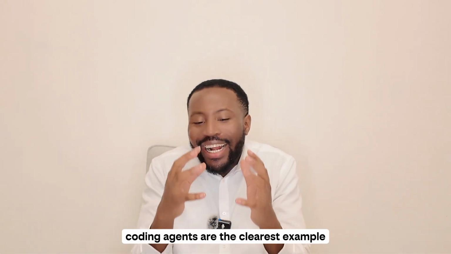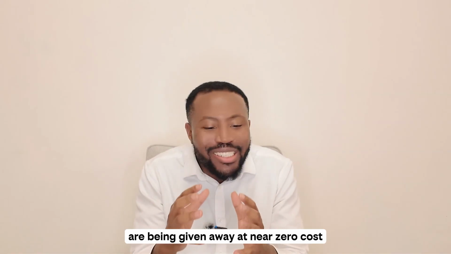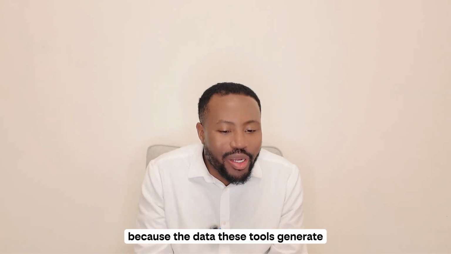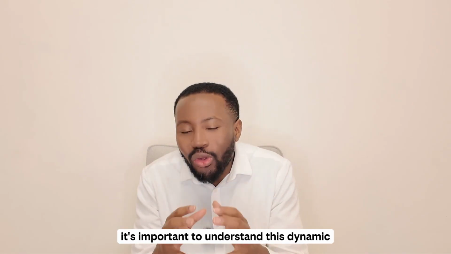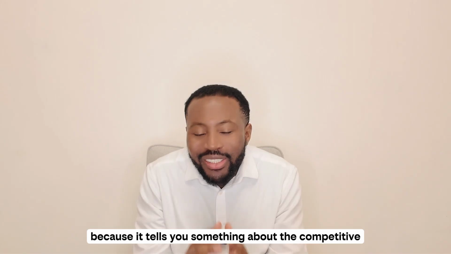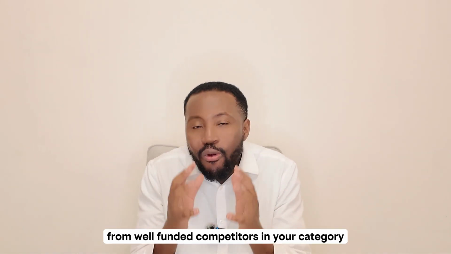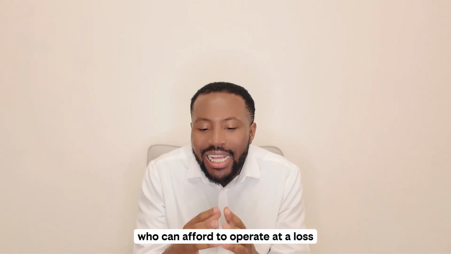Coding agents are the clearest example. OpenAI's Codex and Google's Jules are being given away at near zero cost, bundled in with existing subscriptions. Because the data these tools generate is worth more than the compute cost running them. It's important to understand this dynamic, even if you're not operating at that scale, because it tells you something about the competitive pressure you may face from well-funded competitors in your category who can afford to operate at a loss.